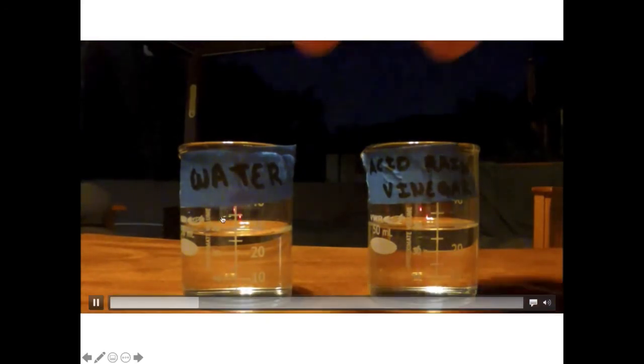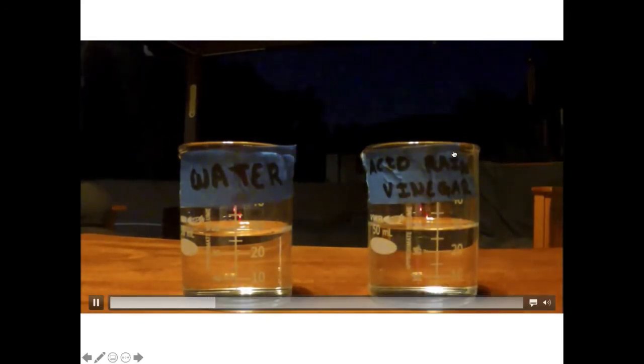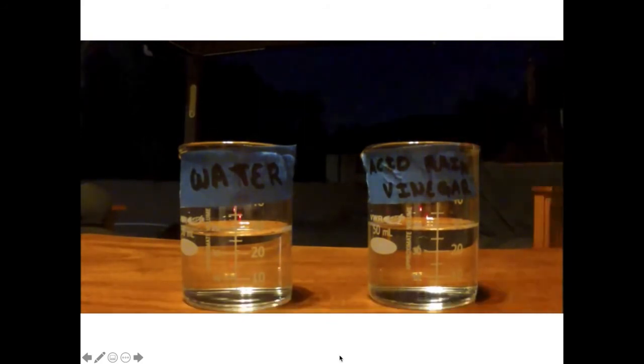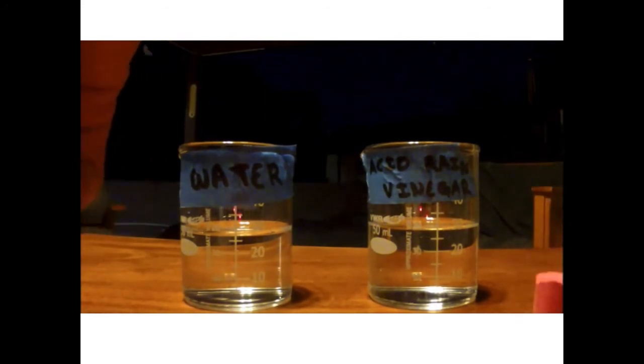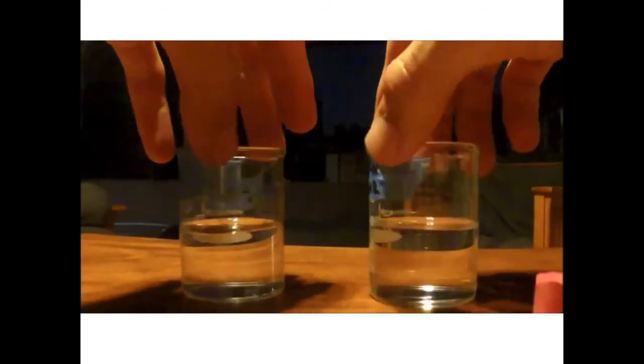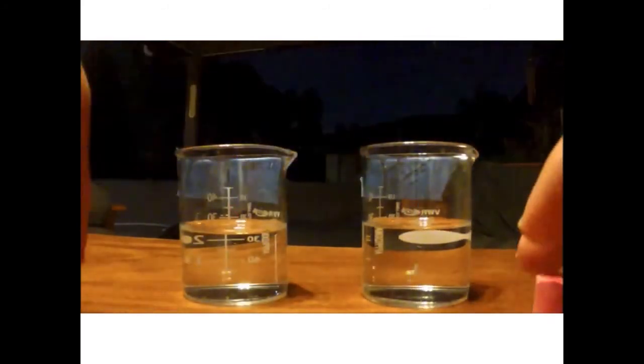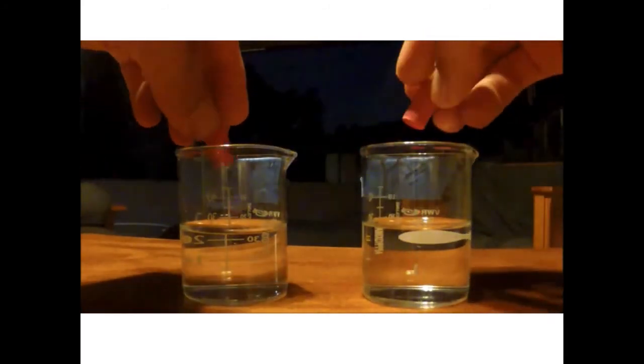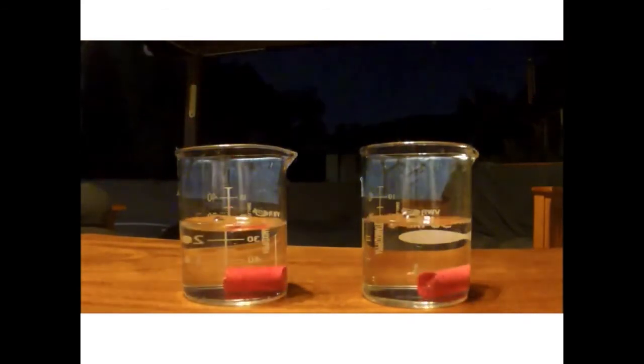So two beakers. The beaker on the left is water. The beaker on the right is acid rain vinegar. And you'll see a hand that's going to drop minerals in each of the two beakers. And I want you to watch what happens to the minerals after they're dropped into the two beakers.